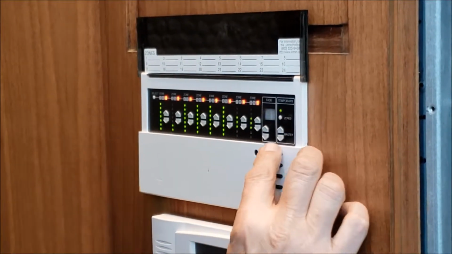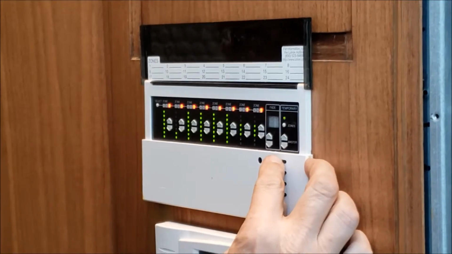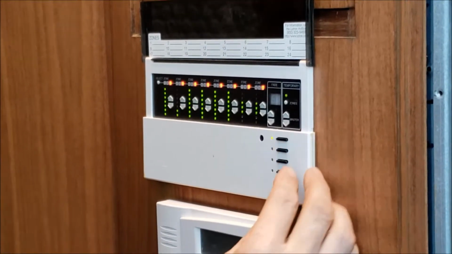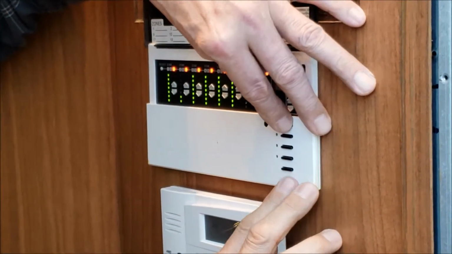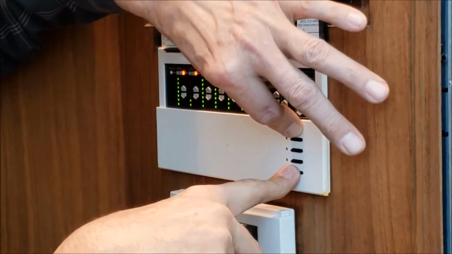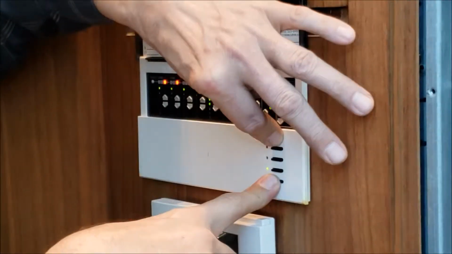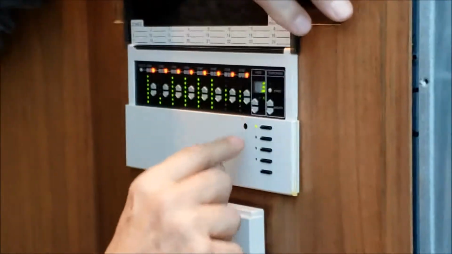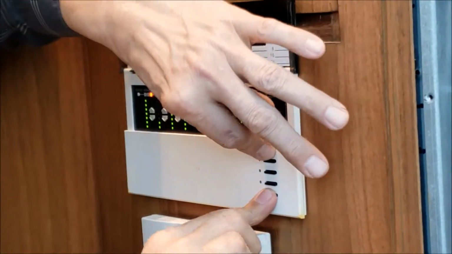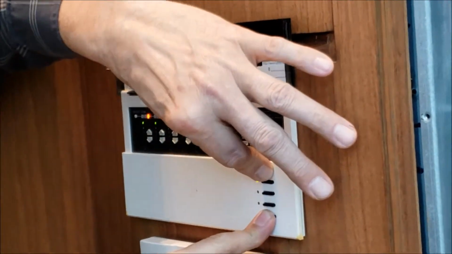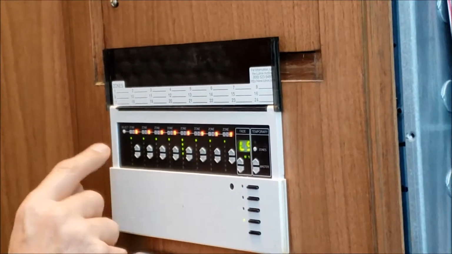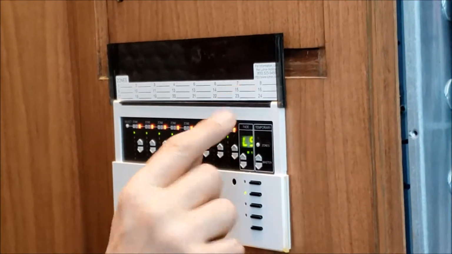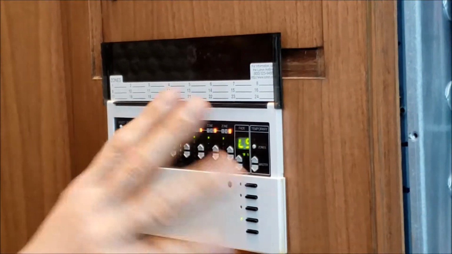So to get to it, you have to go into advanced programming mode, which is holding button 1 and 5 in at the same time. And then it'll blink until you see cascading LEDs. And you see L5. But don't do that. Don't mess with that.